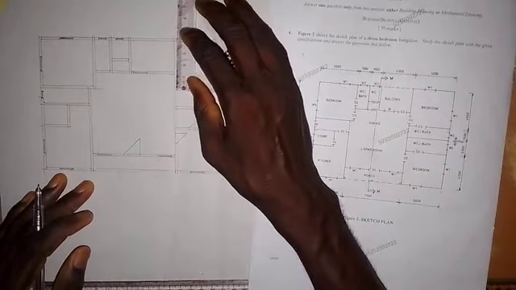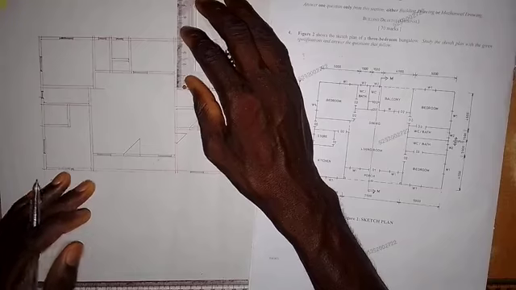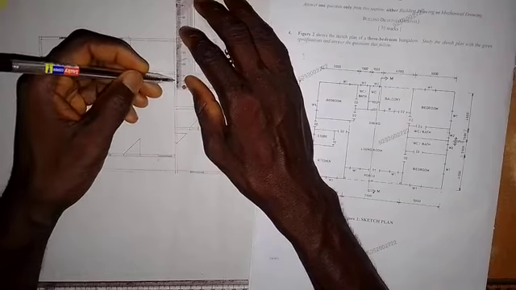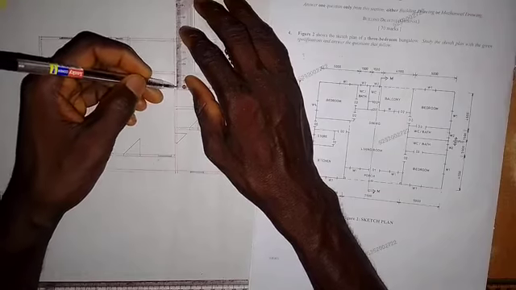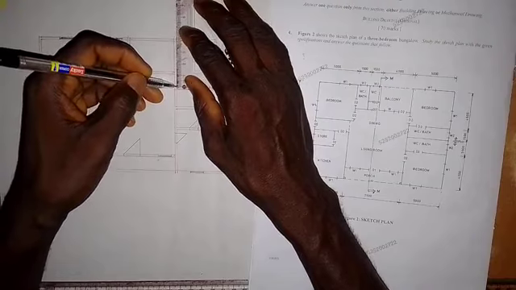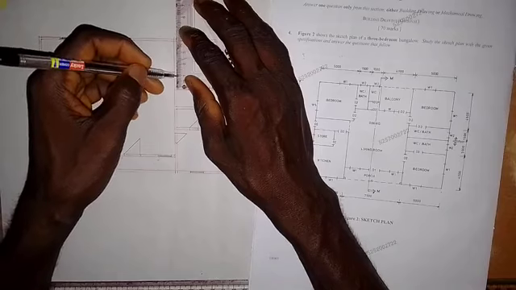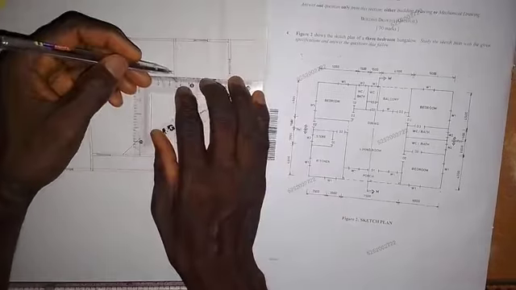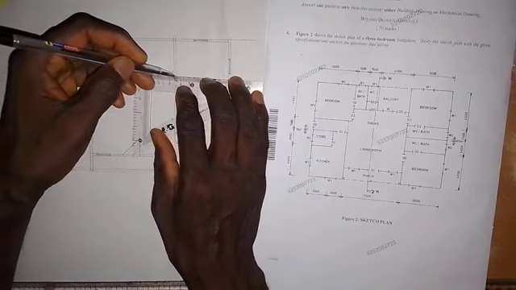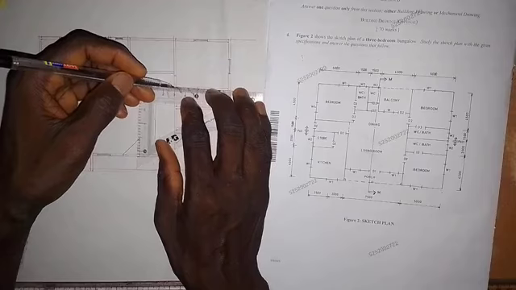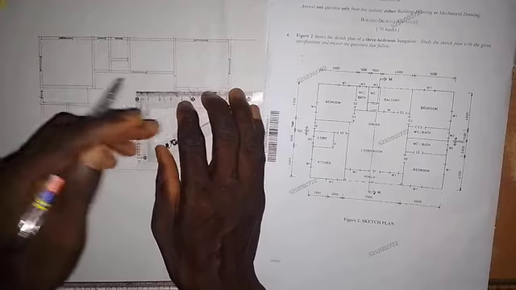Okay, so also, coming here, we have D2 here. So D2 has a width of 9 millimeters. So this is 9 millimeters here. Okay, so at this point, this door is to the bedroom.